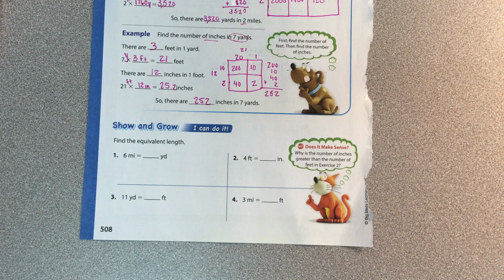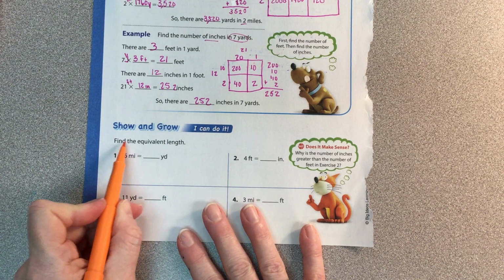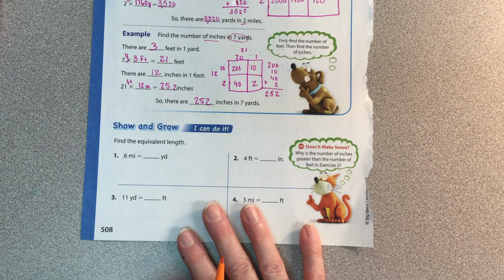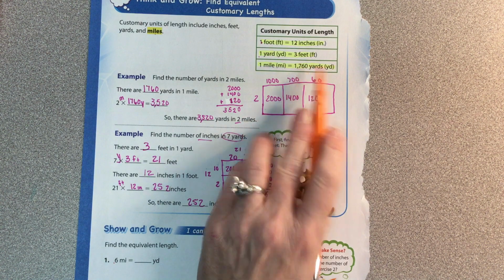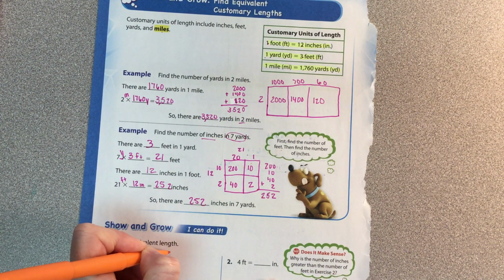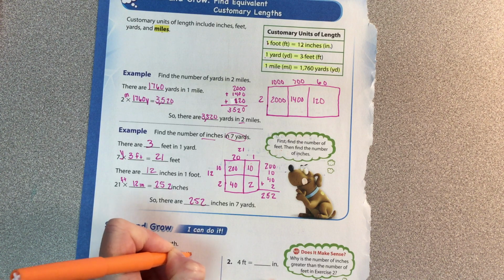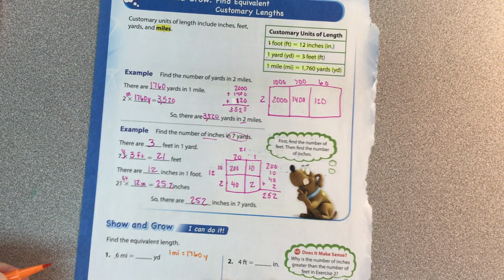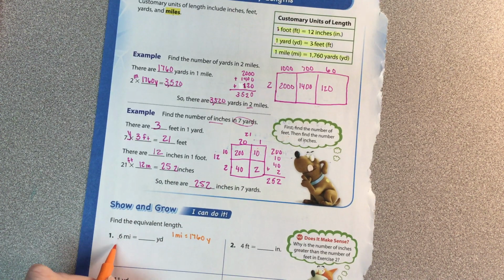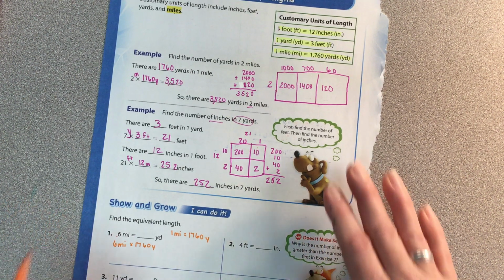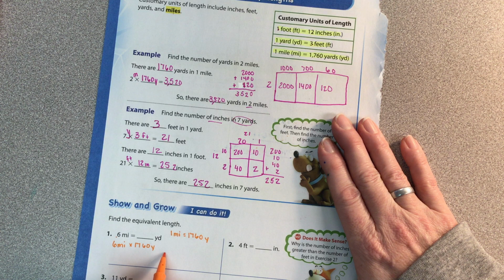All right, welcome back. Let's look at how we can solve these. So they're being asked 6 miles is how many yards? Well, up here we saw that 1 mile is 1,760 yards. So I'm going to say 1 mile equals 1,760 yards. Okay? Well, my equation is going to be 6 miles times 1,760 yards. Oh, I definitely cannot do that in my head, so let's decompose it.